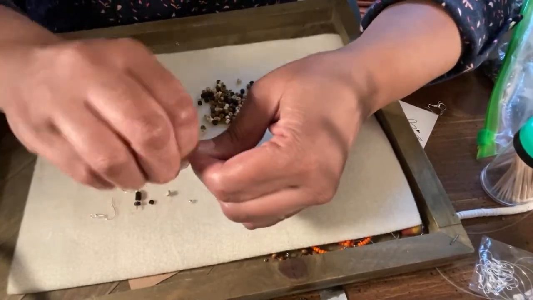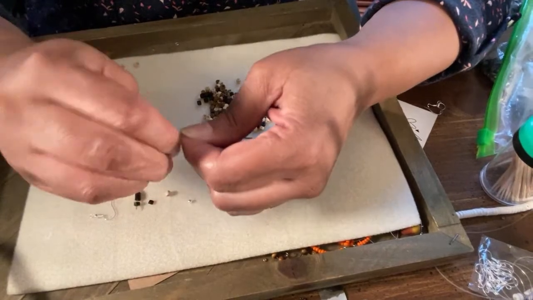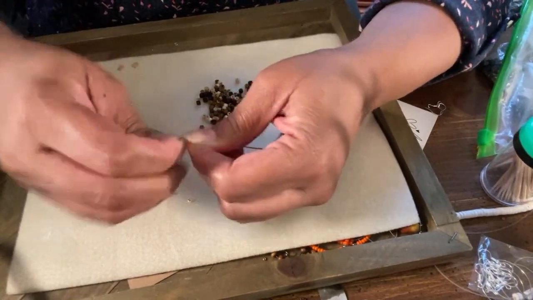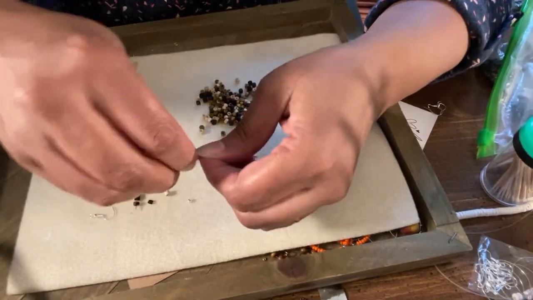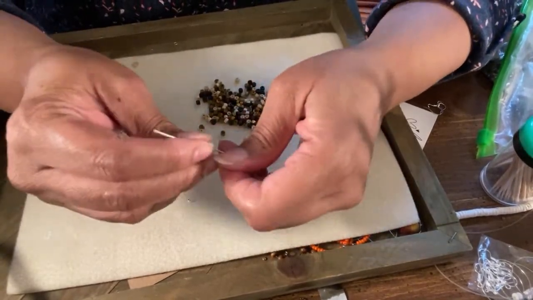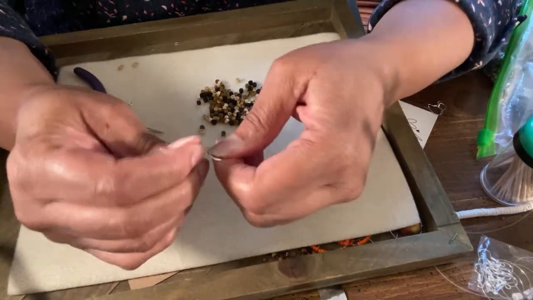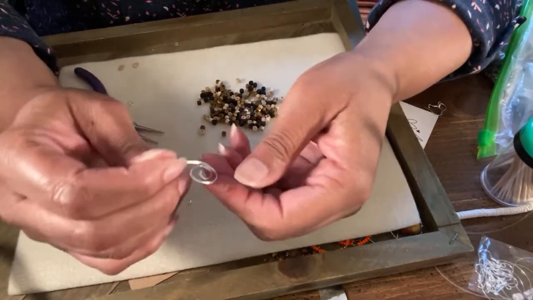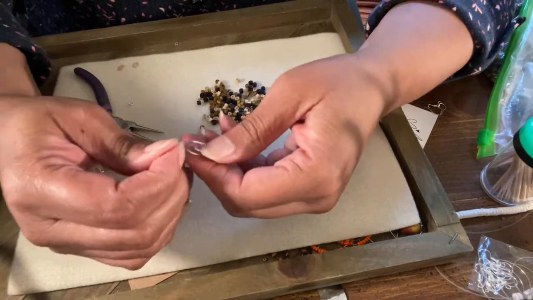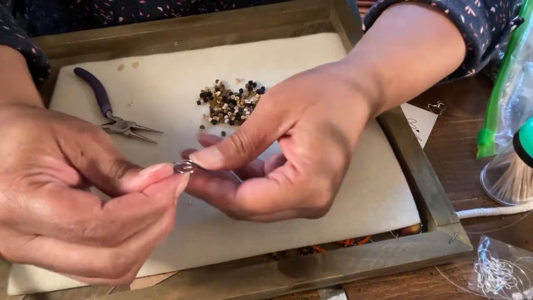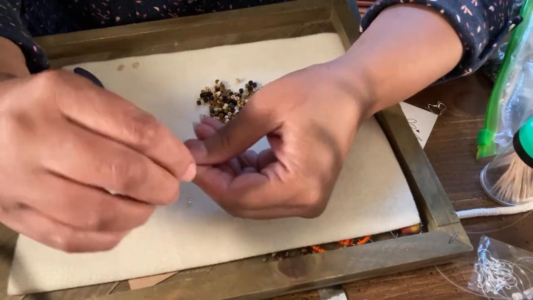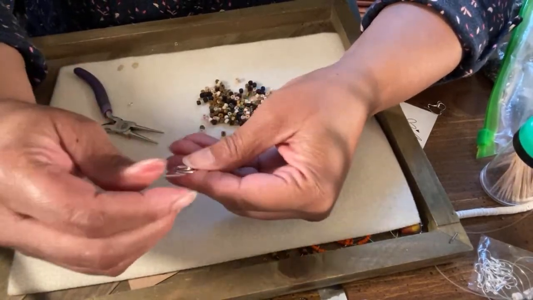Practice makes perfect. The more times you do things, you know. But let's see. This one seems a little bit longer. I thought I measured that. Well, all right, let's try this. See how far I get on this one. And watch this one work right away.